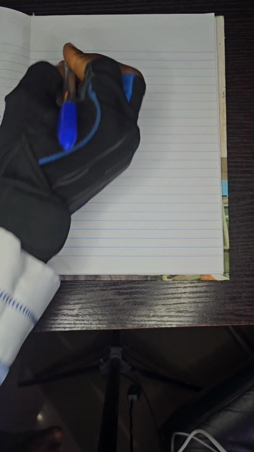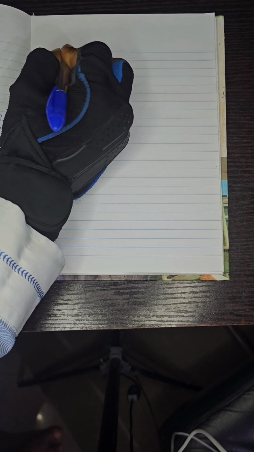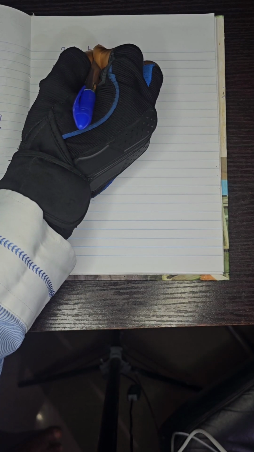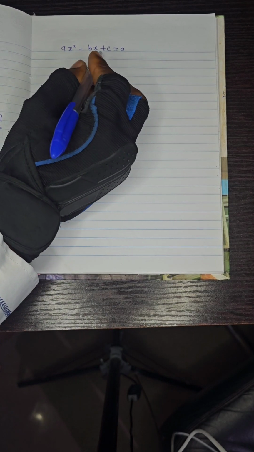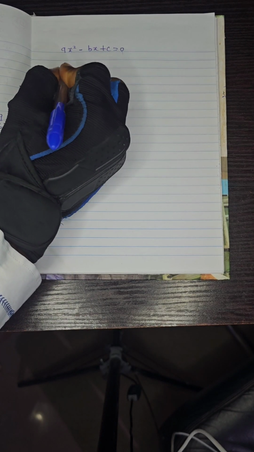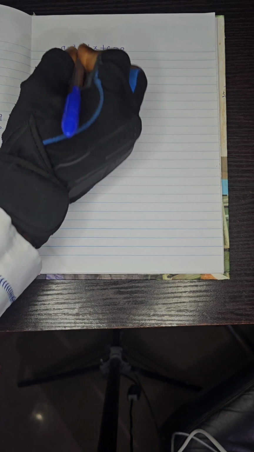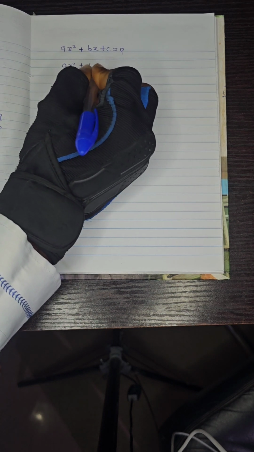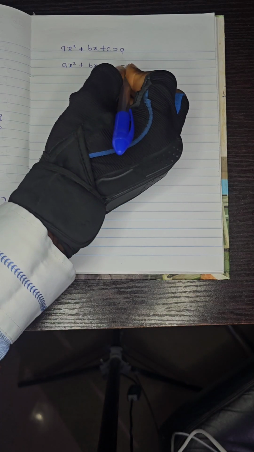When you want to solve by completing the square method, you have ax squared plus bx plus c equal to 0. Now, you just have to do what? Take c to the other side of the equation. You have ax squared plus bx equal to minus c. Let's use plus throughout.